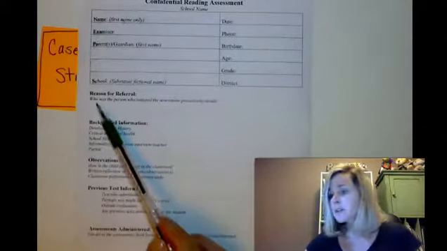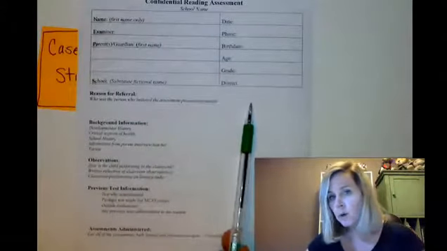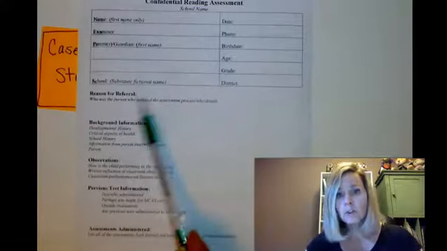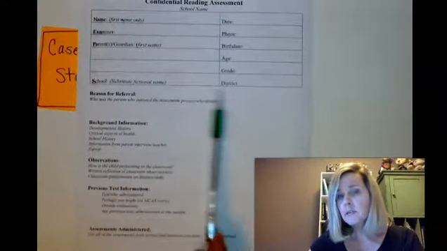Many students will just write in here that they are doing this for the purposes of a graduate course, or sometimes they'll even just delete it. But if you were writing this up for your school or district, you might write about either parents requested this, deep diagnostic look at their student.